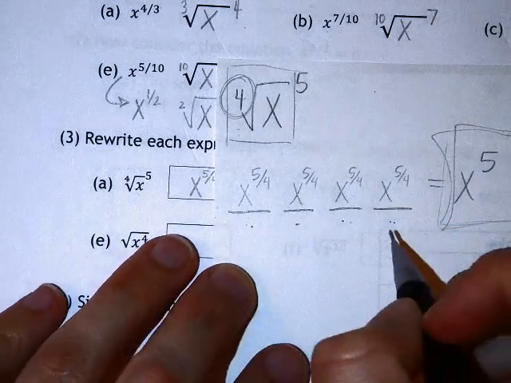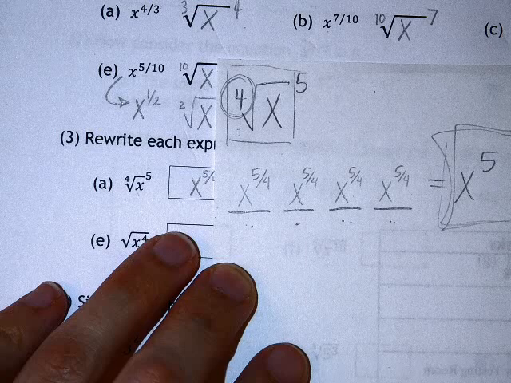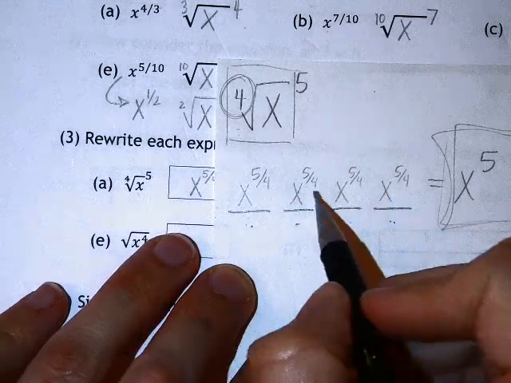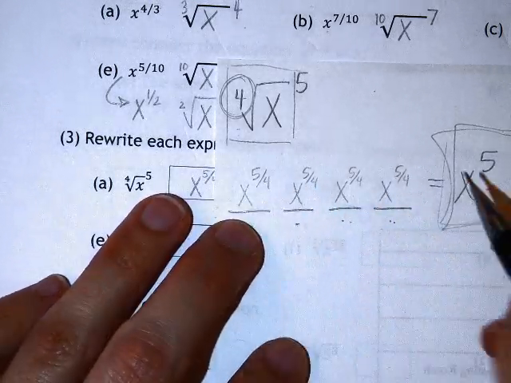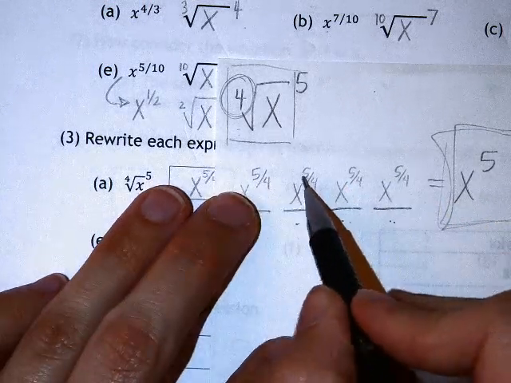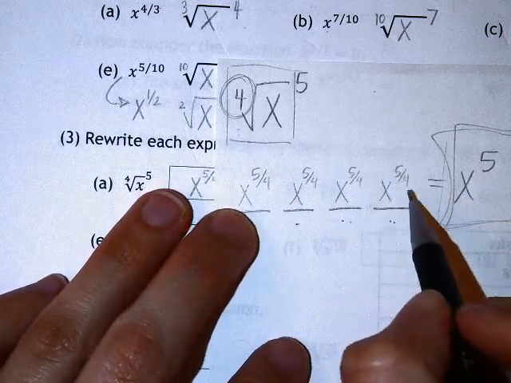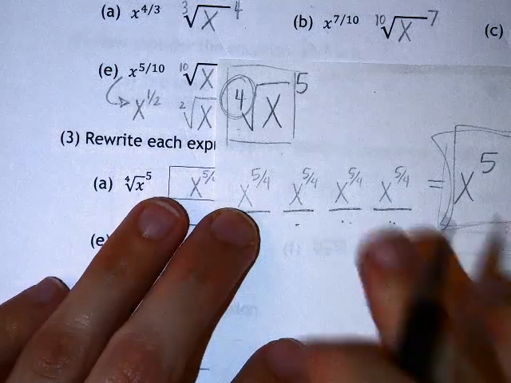And if you remember how exponents work, that actually does kind of make sense. Remember how exponents work? When you're multiplying a bunch of things that have the same base, you can add the powers. 5, 10, 15, 20 over 4. 20 over 4 is 5. So that's why it works.